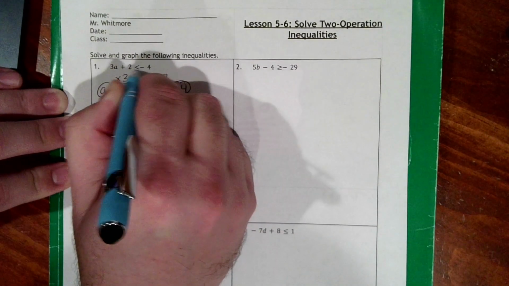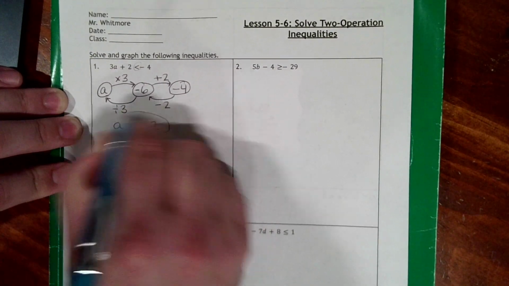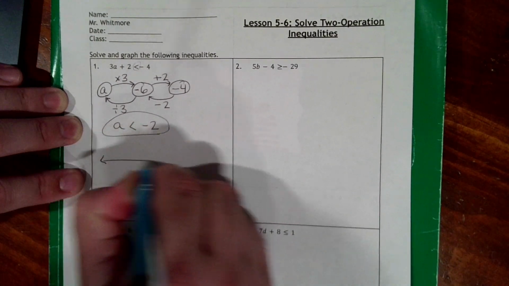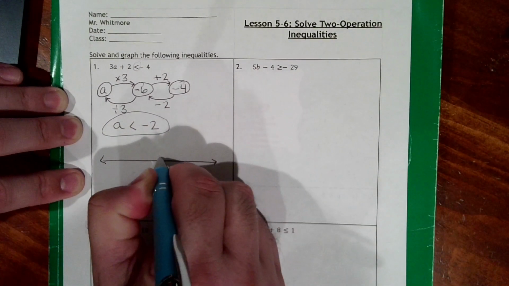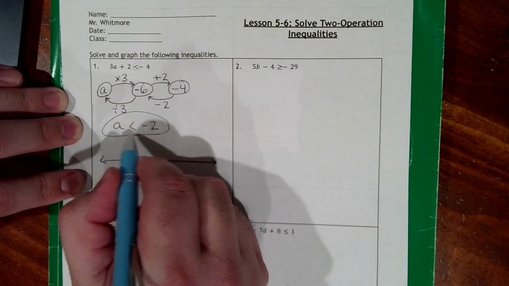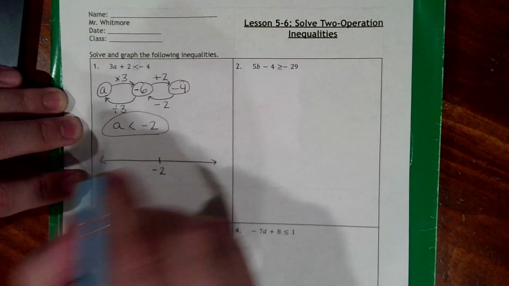So we use the same symbol, negative 2, circle, and then when we draw our number line, we just put our solution in the center. This is going to be an open dot, because it's an open dot whenever there's a less than or a greater than symbol.